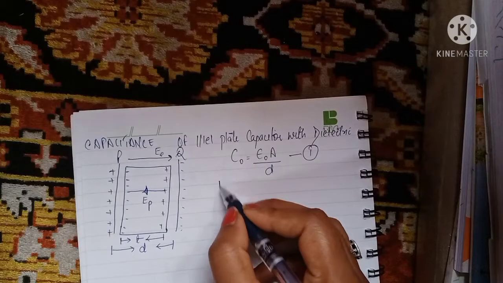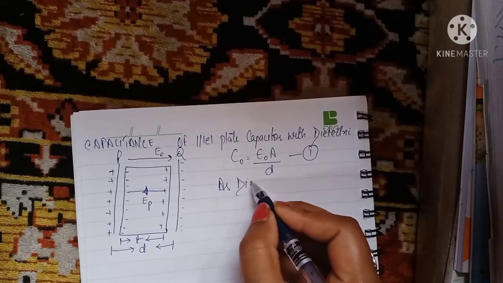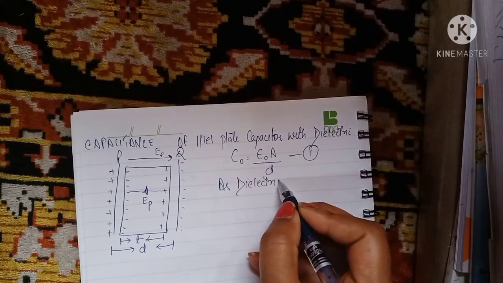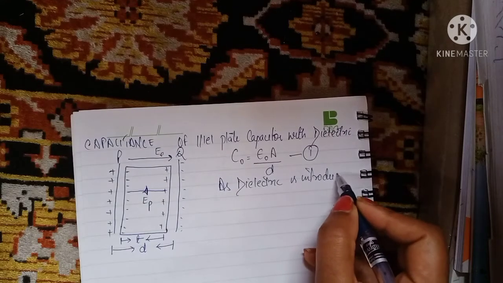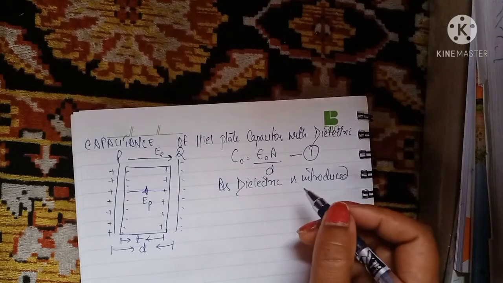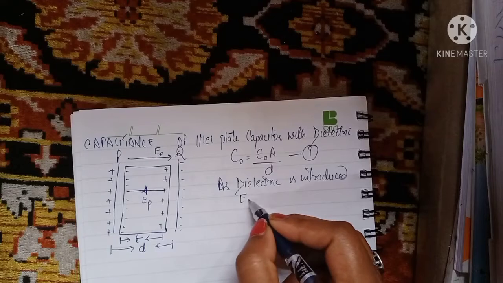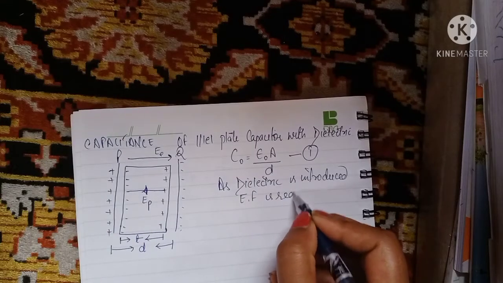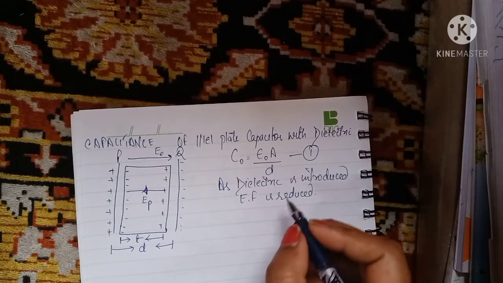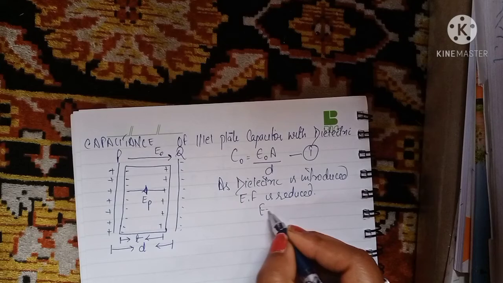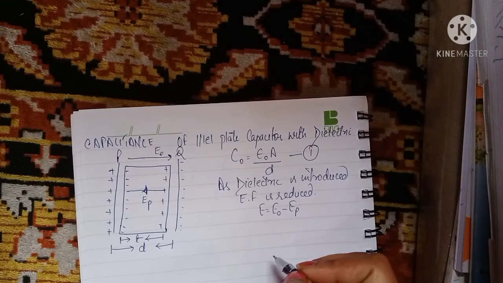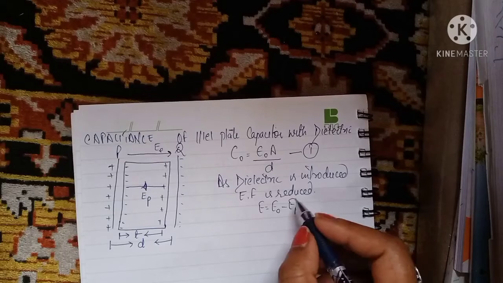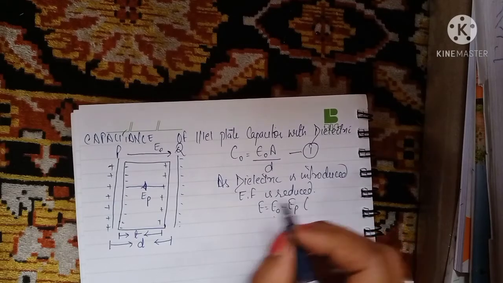Now as the dielectric is introduced, what happened? The value of the electric field is going to be reduced, as we know that whenever a dielectric is introduced, the electric field is reduced. By how much is it going to be reduced? We can write E equals E naught minus EP. Where does this E naught minus EP exist?